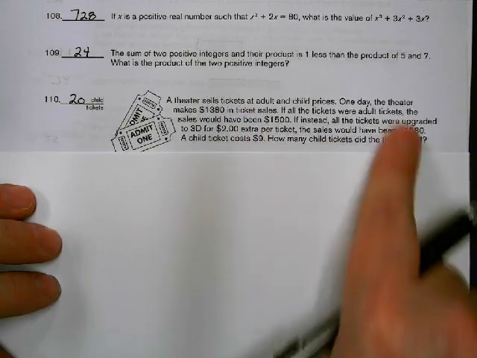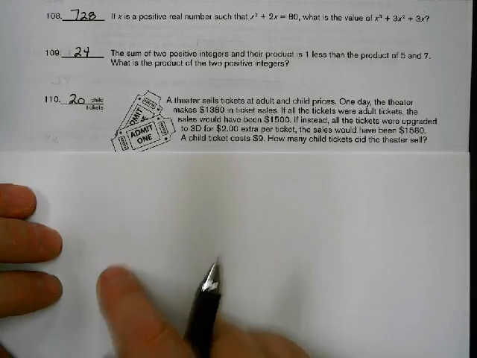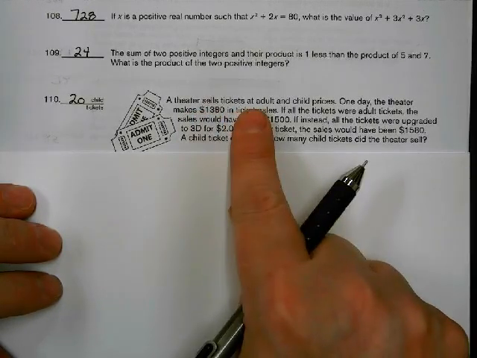A theater sells tickets at adult and child prices. So we've got adult tickets and children's tickets.